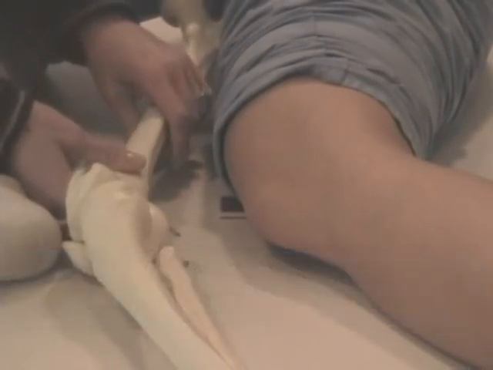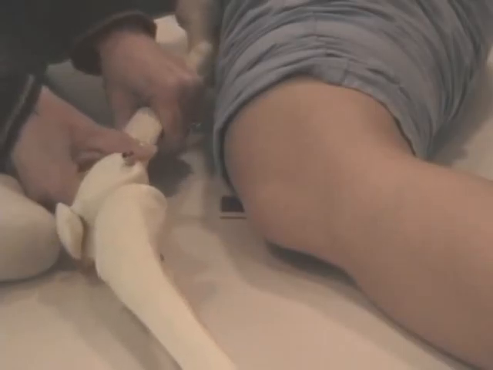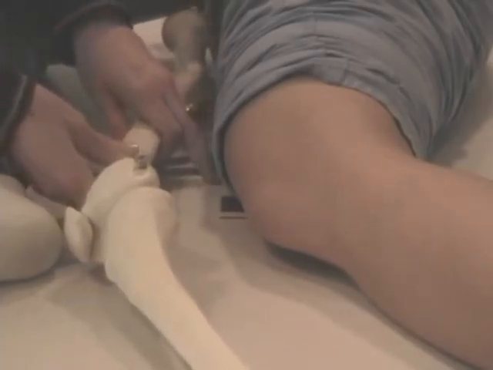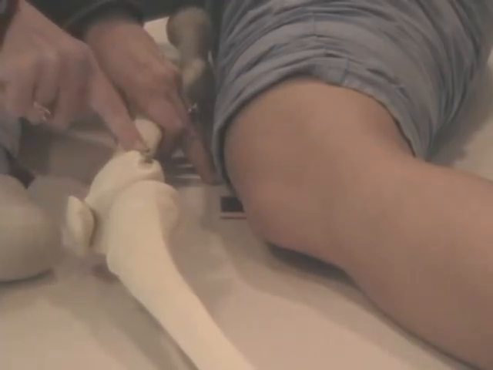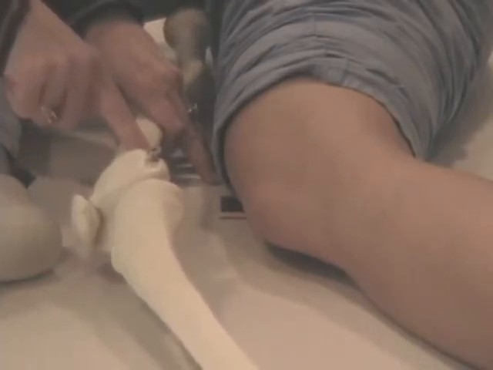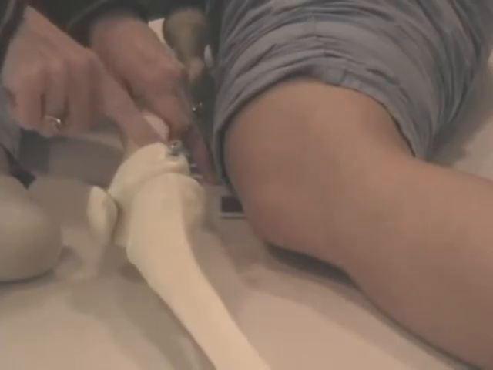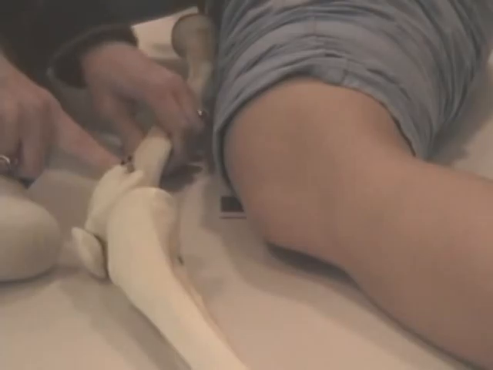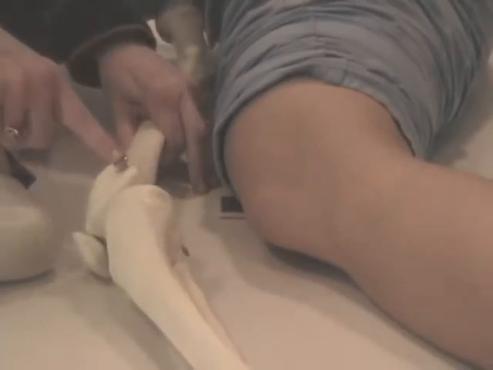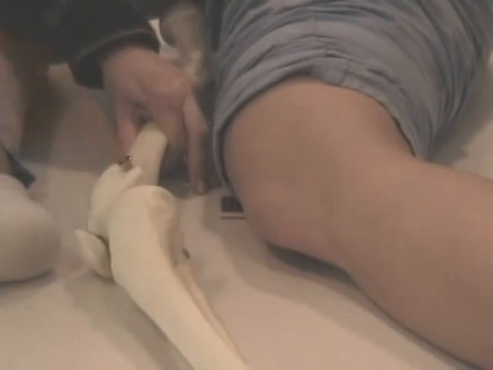Okay? The other thing that I want you to remember is the adductor tubercle. It's on the medial condyle. It's a bump right here. And when we look at an X-ray image, if the leg is too lateral, the adductor tubercle, which will help you identify the medial condyle, will be in an anterior relationship to the femur.